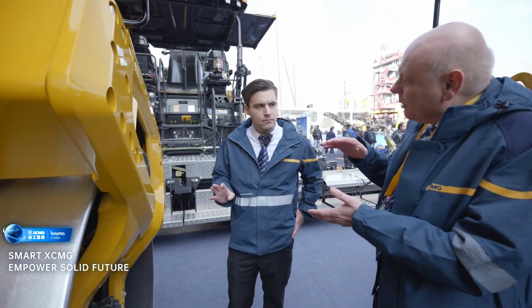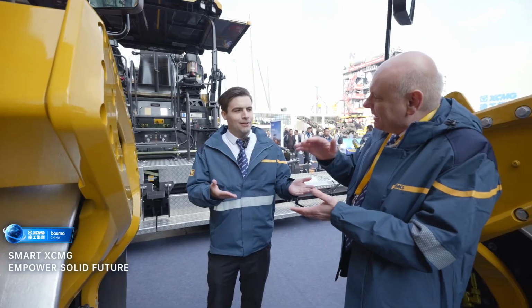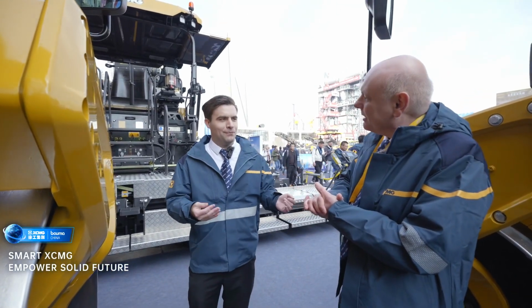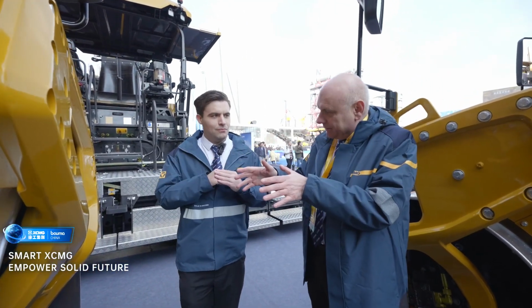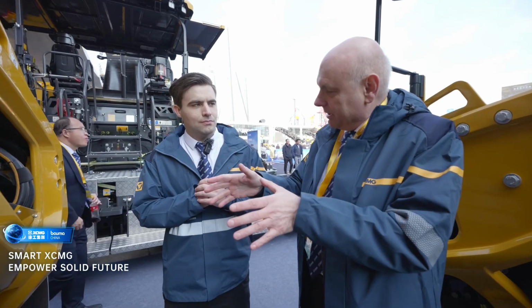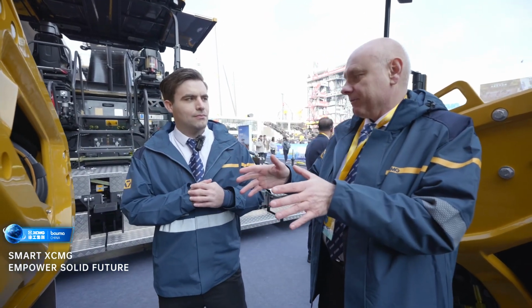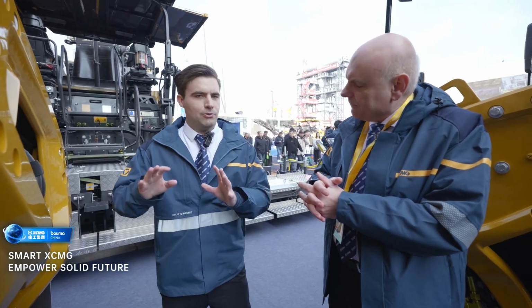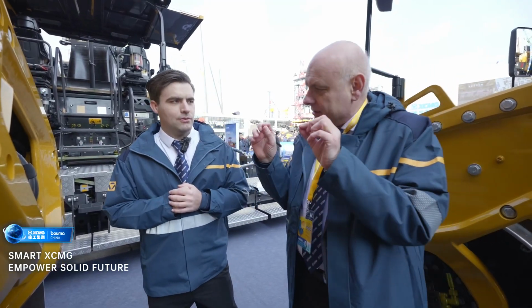Especially on bridges you have to avoid dynamic hits on the structure to avoid damaging the bridge. So for this kind of application, this roller with oscillation is the recommended type of machine. So especially for thin layers or really delicate paving situations? For delicate paving situations, this is the choice.